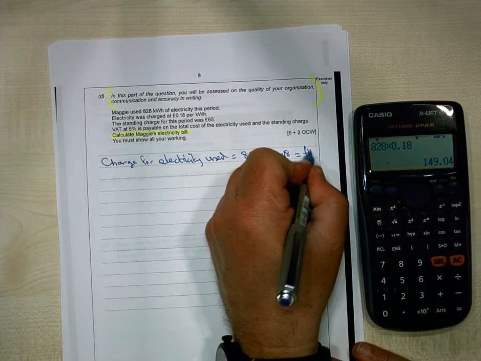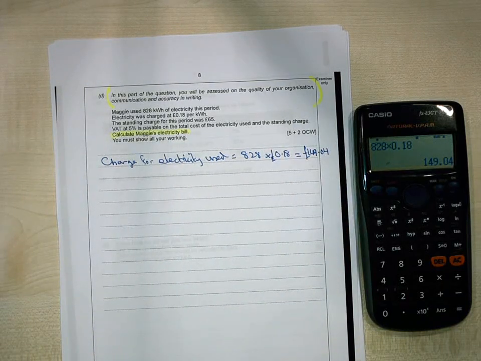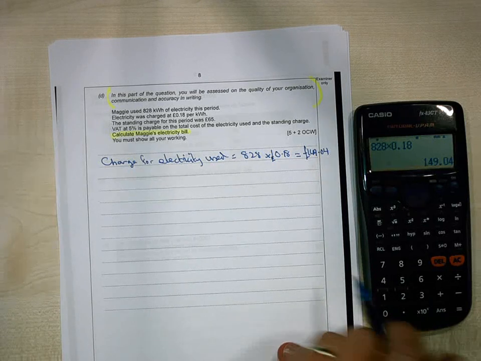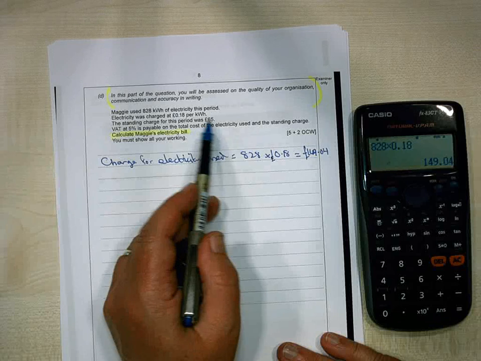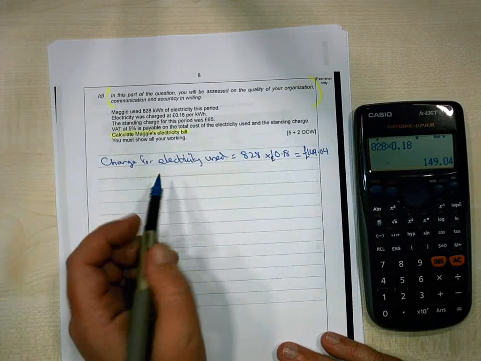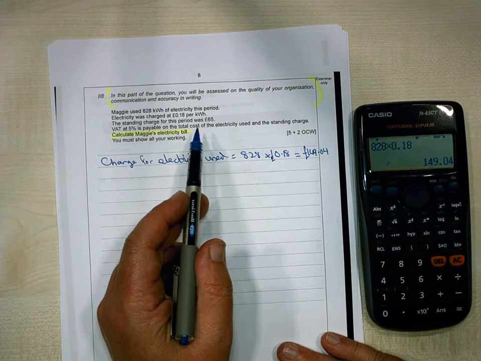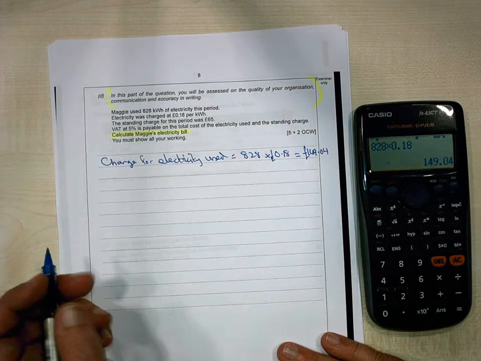So she gets charged £149 and 4 pence for the electricity she's charged. On top of that, she's charged an additional £65, which is fixed every bill. So that's charged as £65 regardless how much or how little electricity she's used.